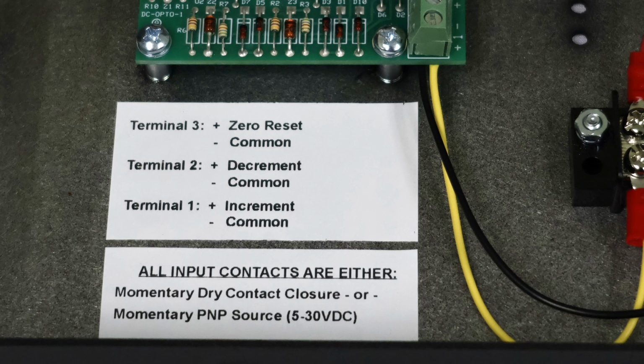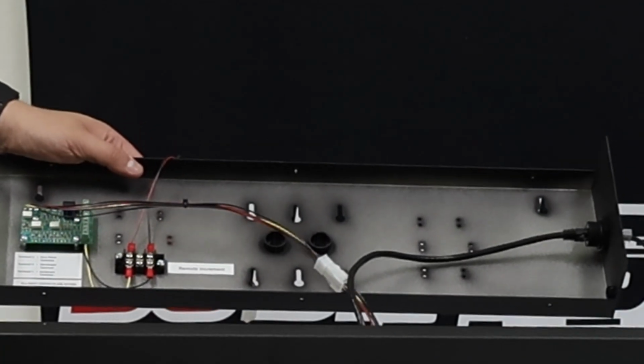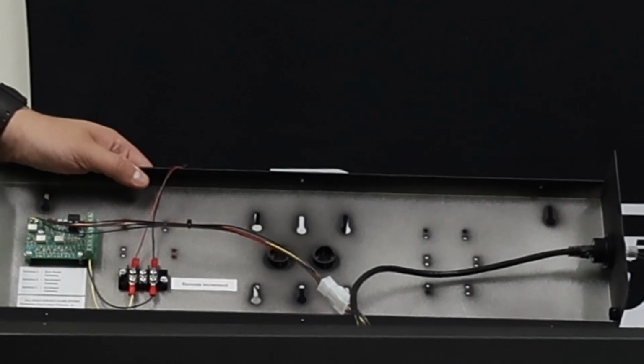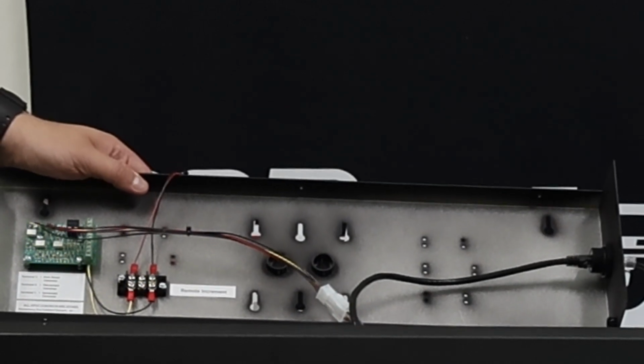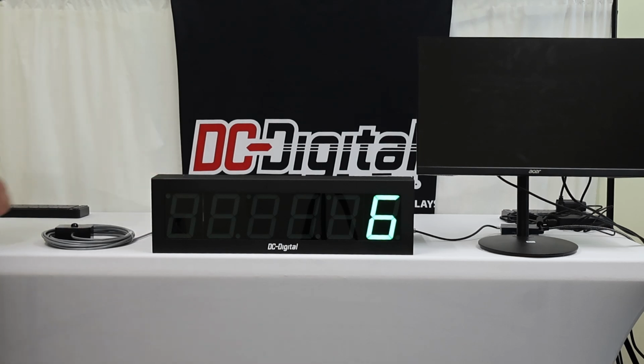The OptiBoard is a 5-30 VDC plug and play momentary contact, I should say. The one with the terminal block is an actuated momentary contact, but the OptiBoard allows the user to simply input two other devices for separate functions.